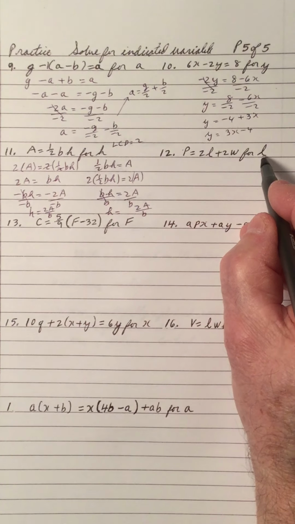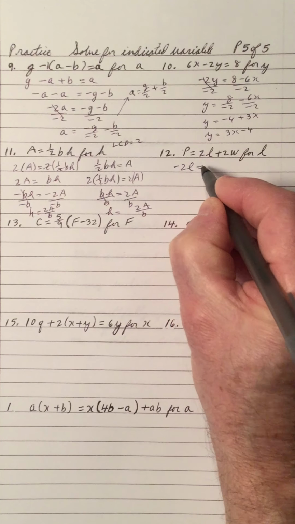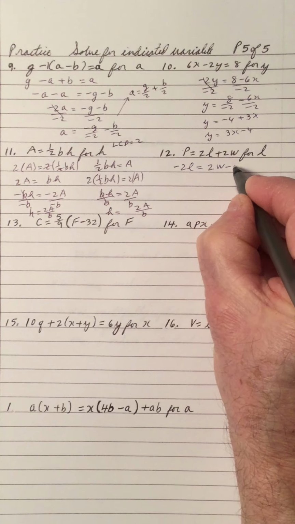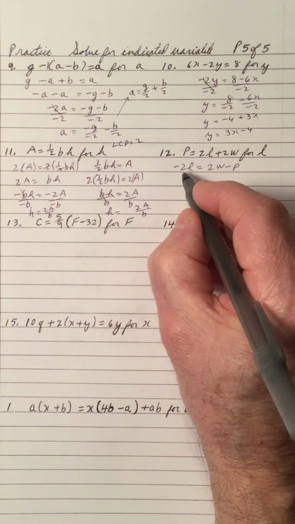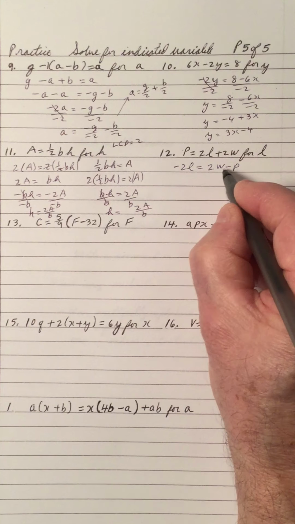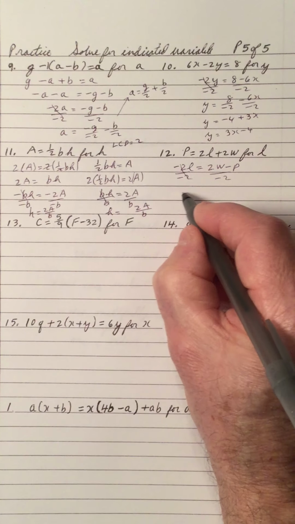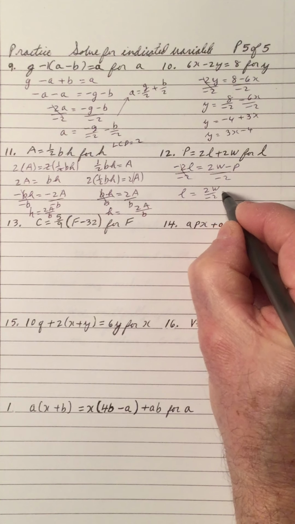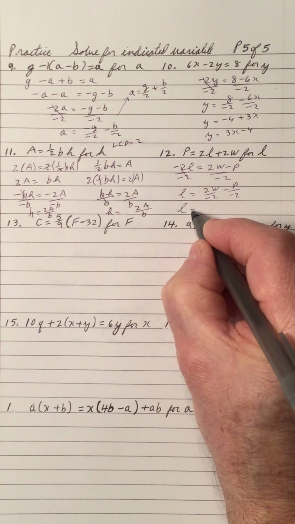Number 12, we're solving for L. So the 2L goes on the left, becomes negative, and I get 2W minus P. I could put P minus 2W, it makes no difference. And now I can't subtract those because they're unlike terms. I'm dividing both sides by negative 2. So L equals 2W divided by negative 2 minus P divided by negative 2.